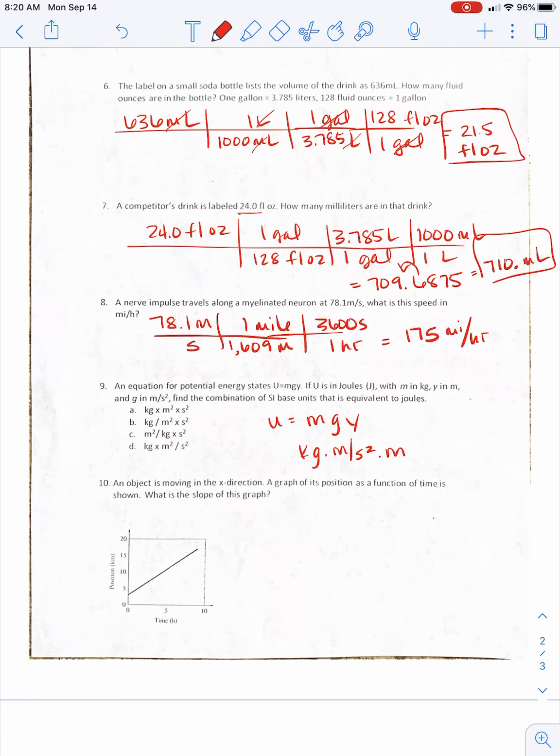So you've got kilograms times meters per second squared times meter. What happens is you end up with kilograms times meter squared per second squared, because this meter multiplies to that meter, so it becomes meters squared. So you end up with D as your answer there.